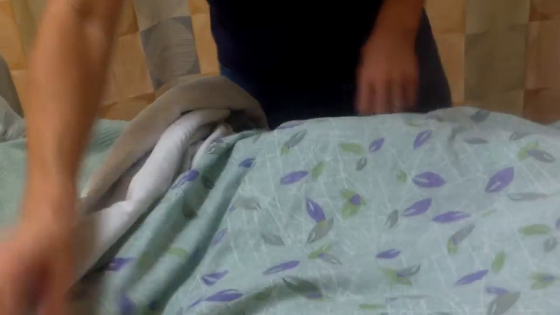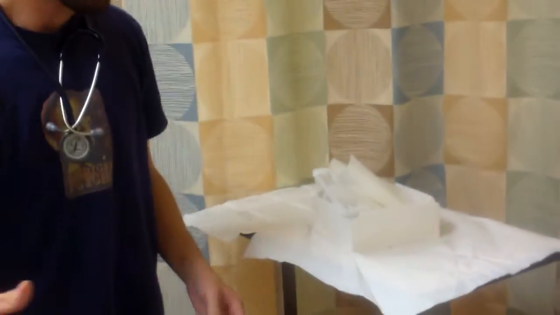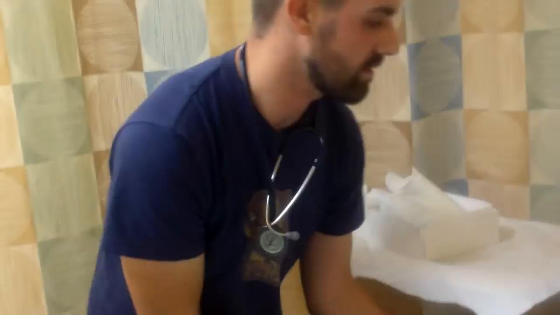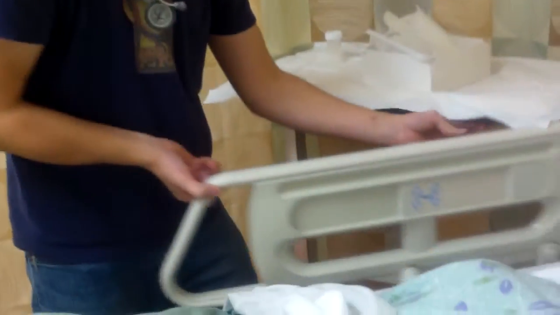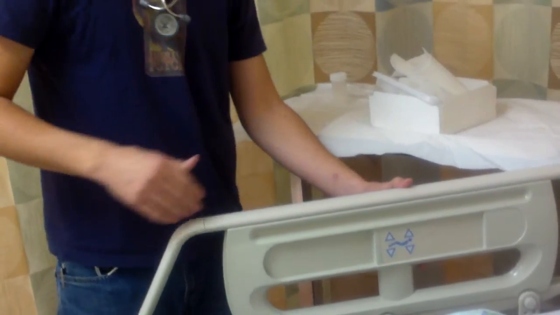I would document everything, the time, catheter, and make sure that she was comfortable. And if there's anything else that I can get her at this time, I would make sure the call light is well within reach so she can call me at any time. Make sure the side rails are back up. And I would clean up all of my equipment.